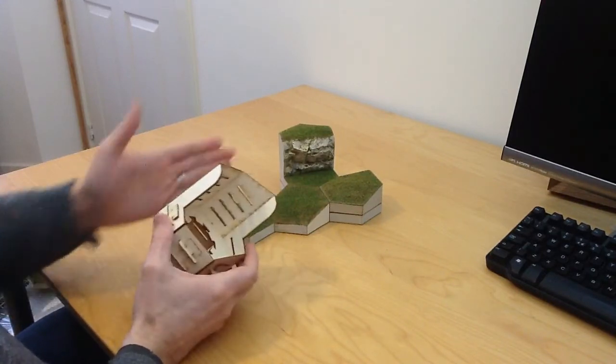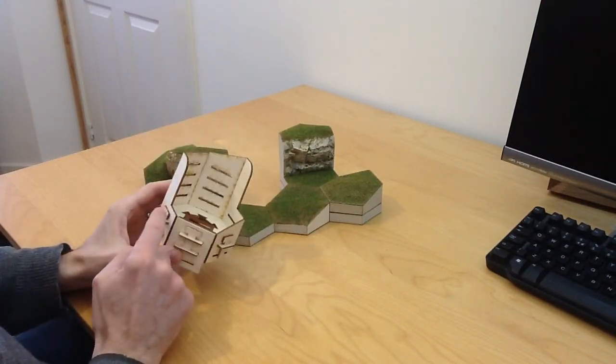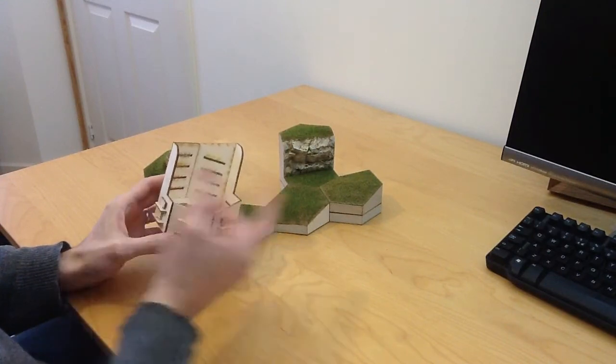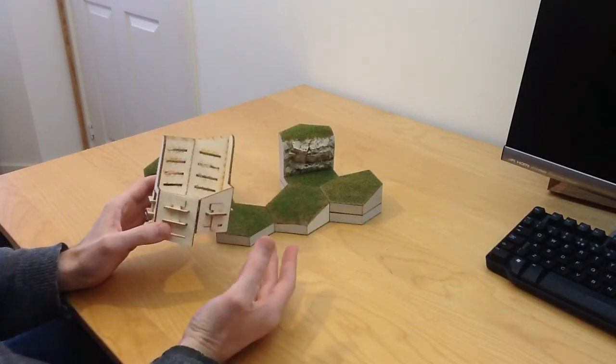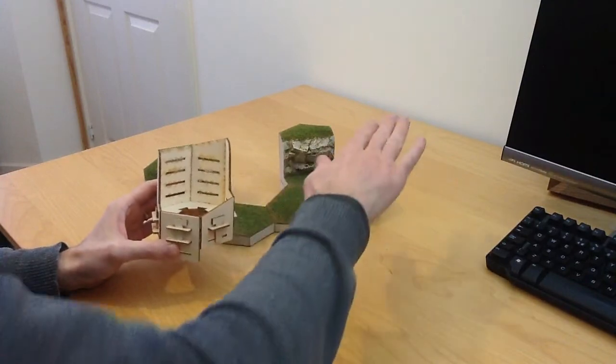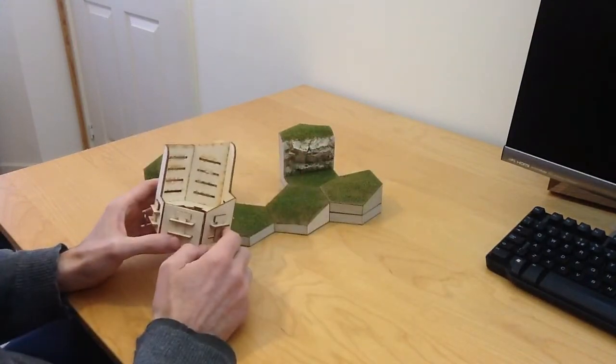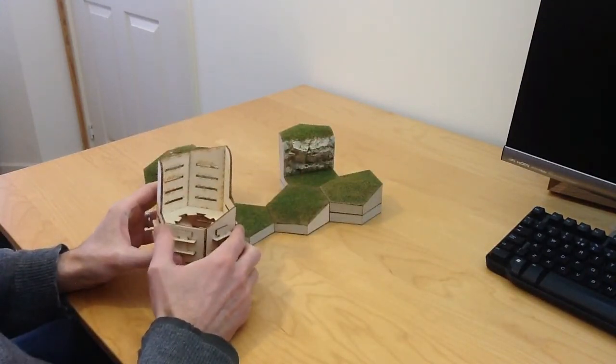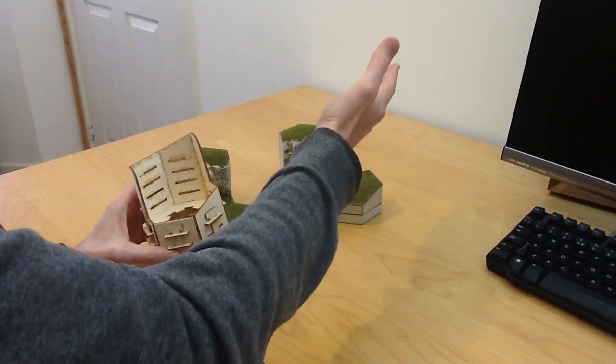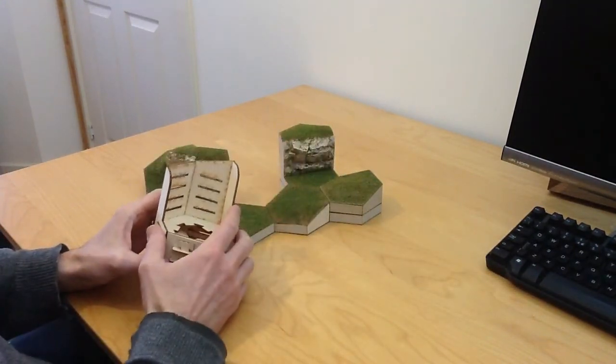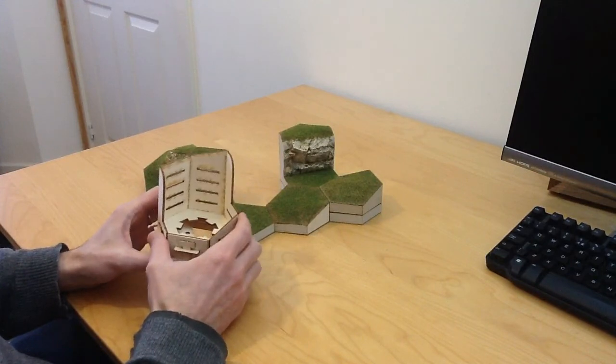Or you could even use the river hexes. Have a river cliff. If you want to build that, you need to put rapids in, because water doesn't just naturally go down that extreme slope. But you could do that. You could have a fast descending river coming down the slope, which would be quite cool.